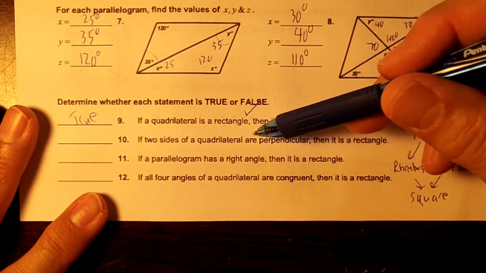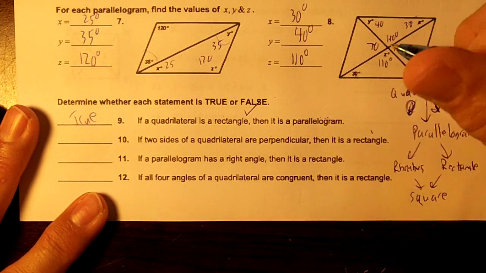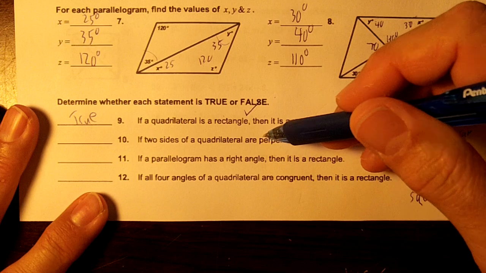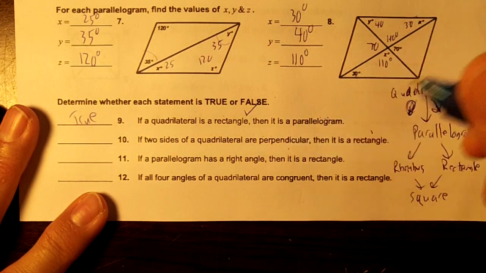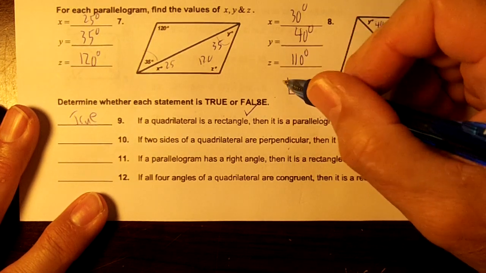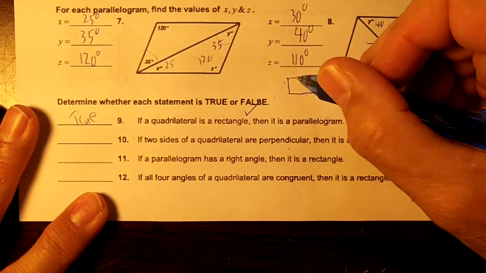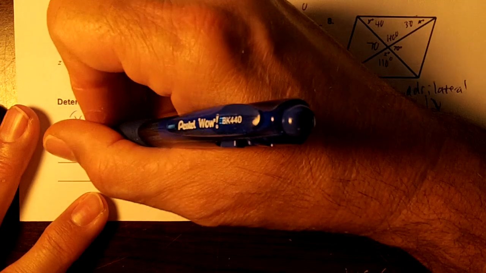If two sides of a quadrilateral are perpendicular, then it is a rectangle. Ooh. That may not necessarily be true, because you could have these two sides are perpendicular, right? But you could have a trapezoid from that. Ooh, so that's false.